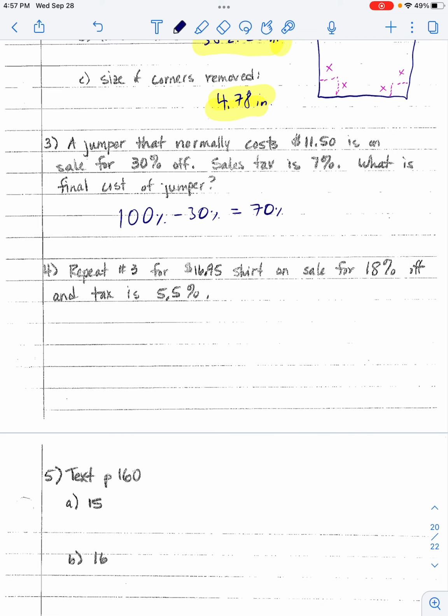So 70% of our original price is going to be our sales price. So we're going to do 70% of 1150, which is 1150 times 0.7. That gives me 805. So the sale price is going to be $8.05. That's going to be my sale price.